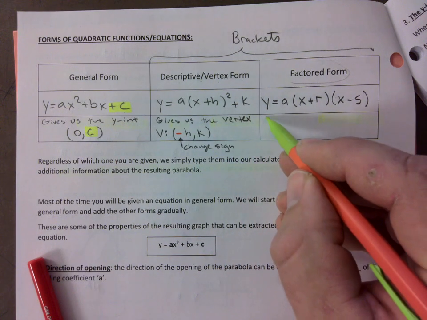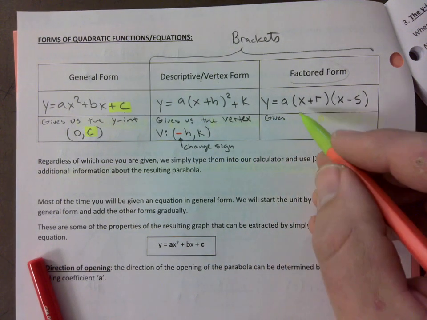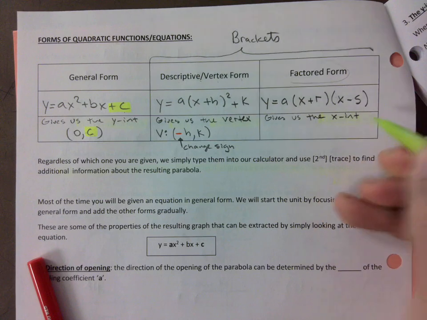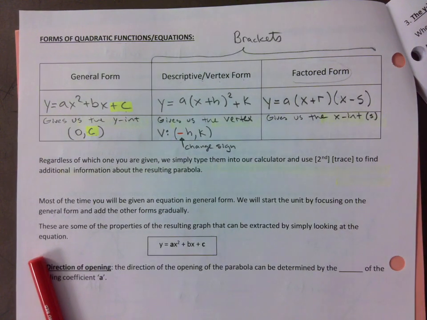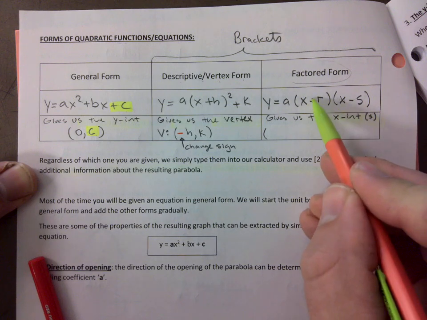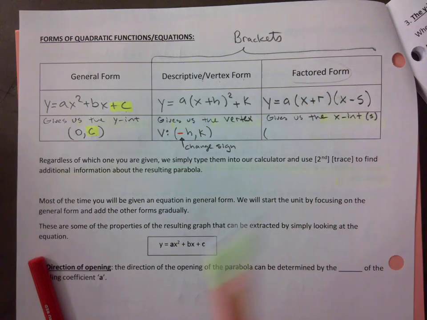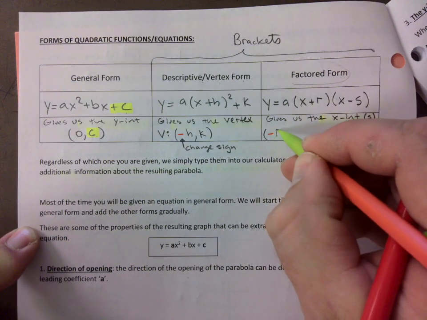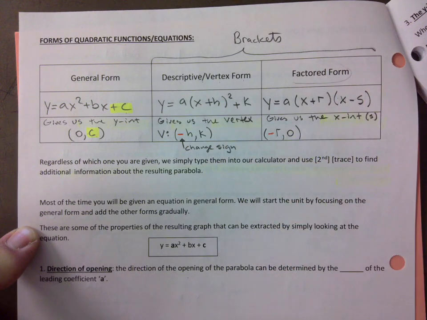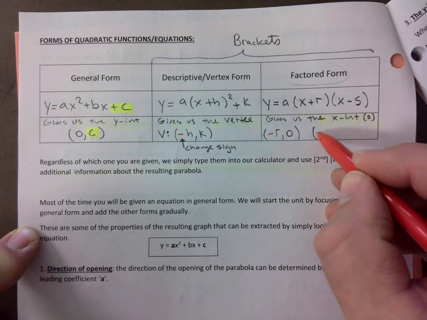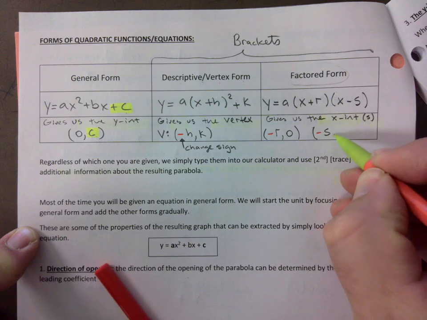What about the factored form? It gives us the x-intercepts. I'll say intercept or intercepts, because actually it turns out that there could be more. There could be 0, 1, or 2 actually. More on that later. So what you do is, this one right here is going to give you the first x-intercept. We're going to change the sign if you bring it out of the bracket into the coordinate. So this is -r, 0, and -s, so whatever that sign is, you're going to change it like this and go 0.